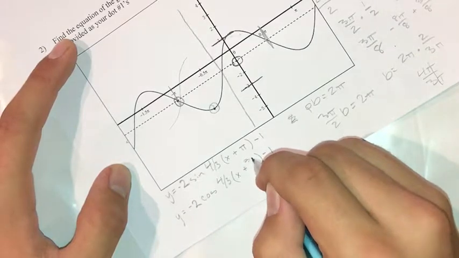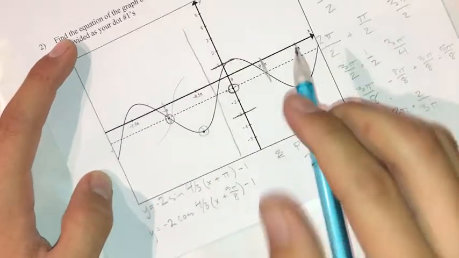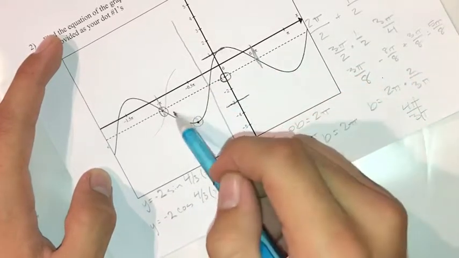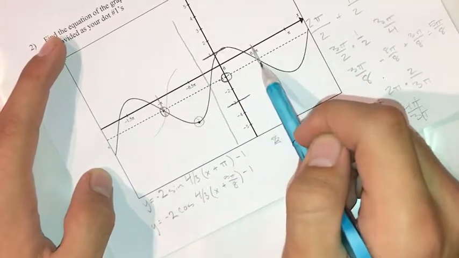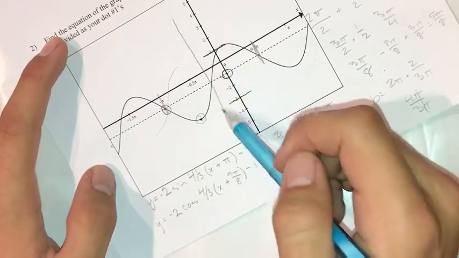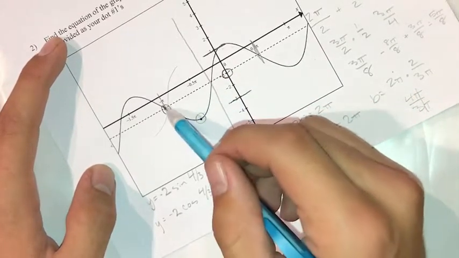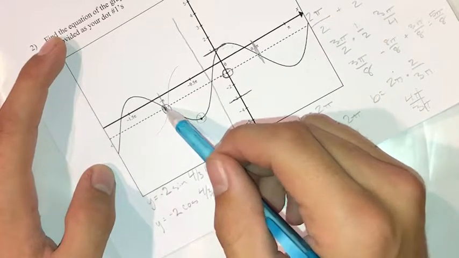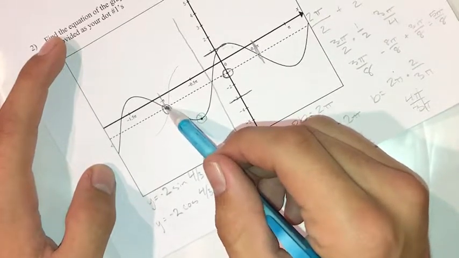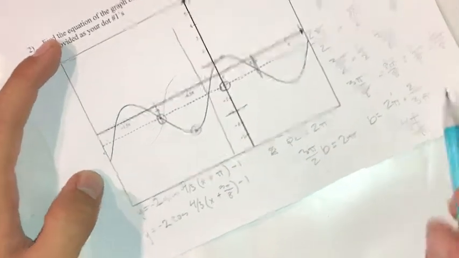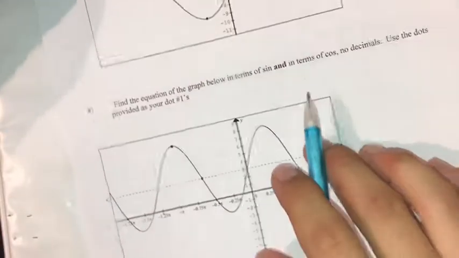So to recap how we found that, find the period of the sine wave or cosine wave and divide by 2, and then divide by 2 again and add that to the existing x value here, and that will find the cosine value. So next we have some other problems that we can work on.